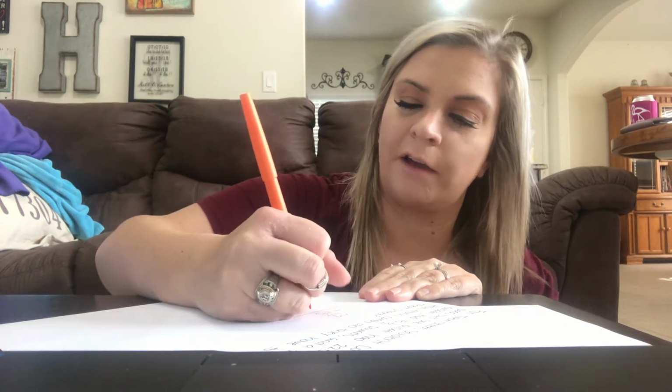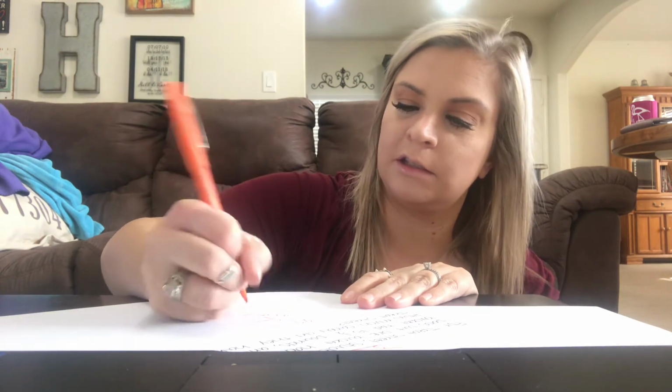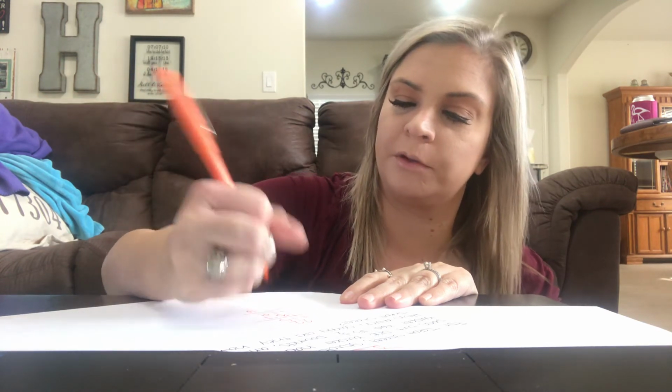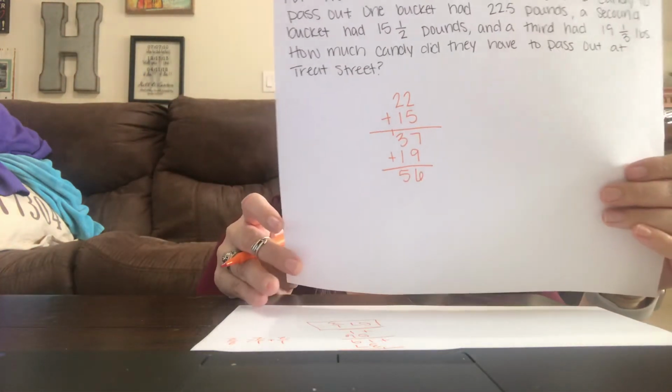So 2 plus 5 is 7. 2 plus 1 is 3. And then we're going to take the 19 and we're going to add it. 7 plus 9 is 16. Put the 6 down, carry the 1. 1 plus 3 plus 1 is 5. So far we have 56 with our whole numbers.